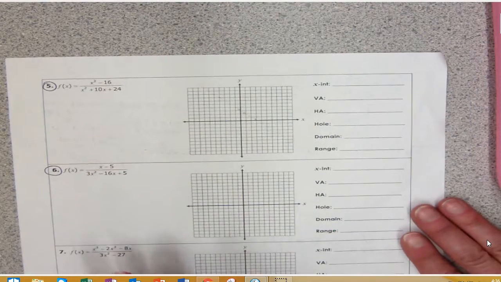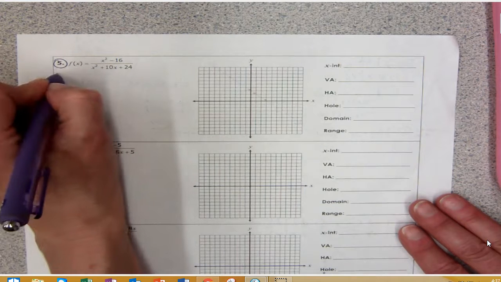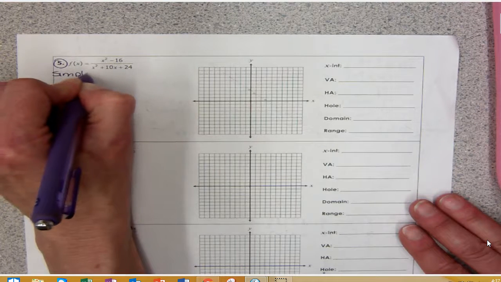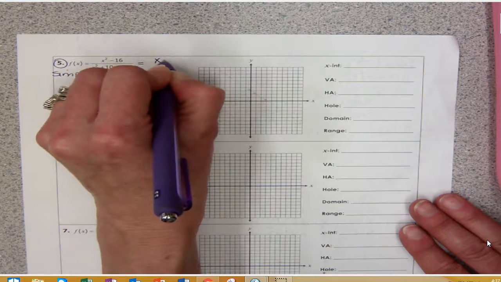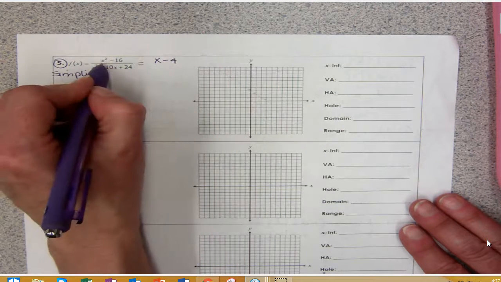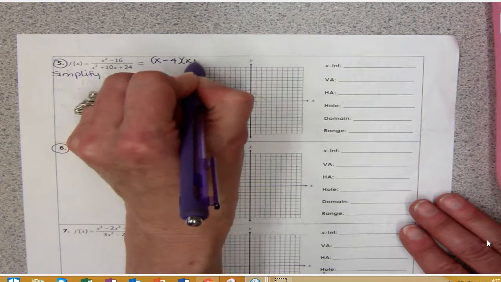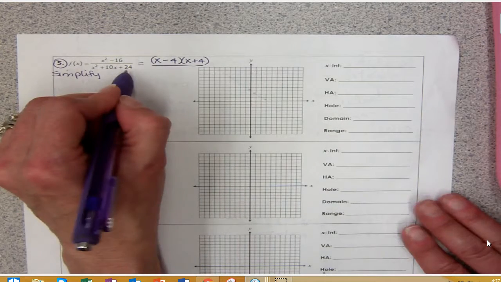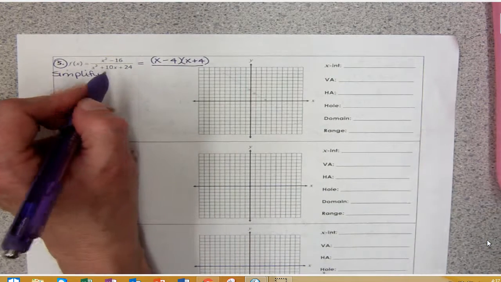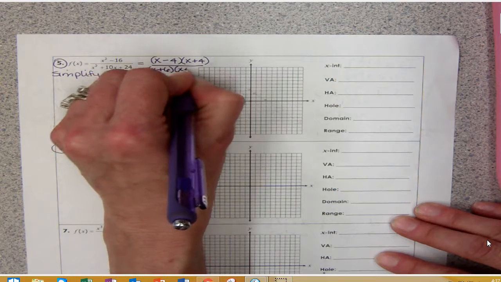Flipping it over. Let's do number 5. And so the first thing is to simplify. All right, and so the numerator is going to be x minus 4. I take the square root of x squared, the square root of 16, x plus 4, the square root of 16 is 4. Then what two numbers are going to multiply to give me 24 and add to give me 10, and that's going to be x plus 6, x plus 4.